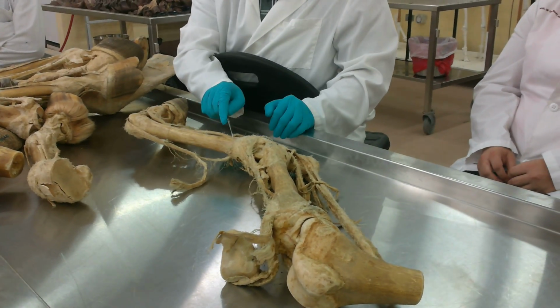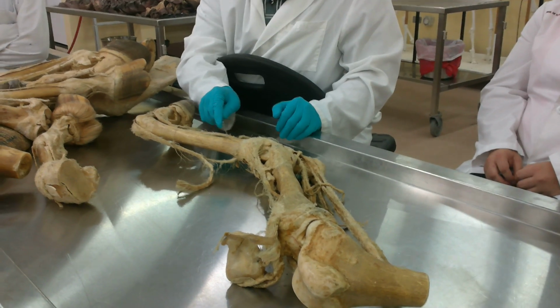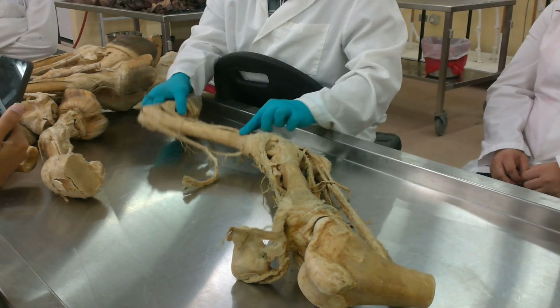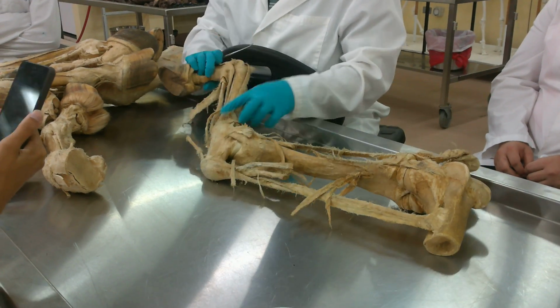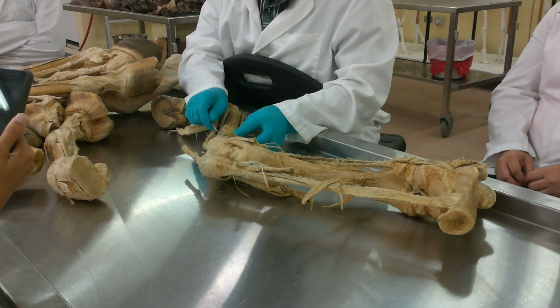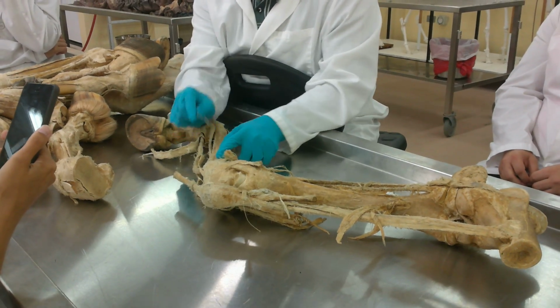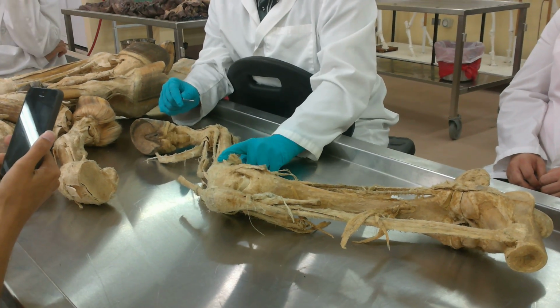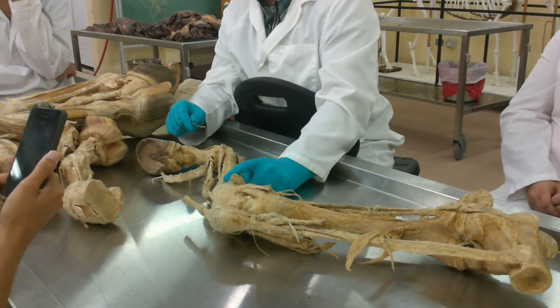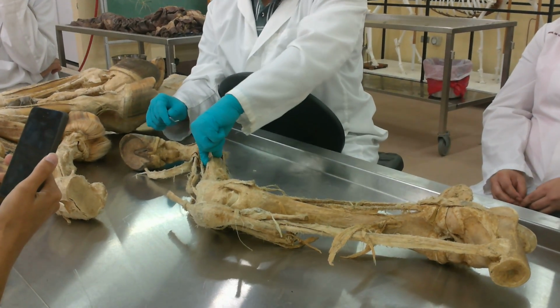Now if you see a groove running right here on the cannon bone, on the medial side, that is actually for the passage of the vein, and the groove on the lateral side, which is deep, is for a blood vessel, that is an artery. What artery would that be? The main dorsal metatarsal artery 3, which will then go to the plantar surface.